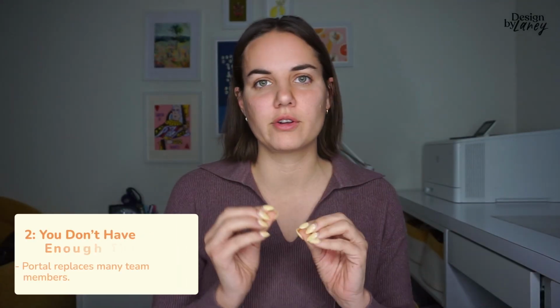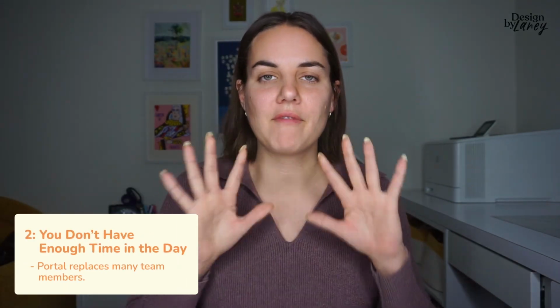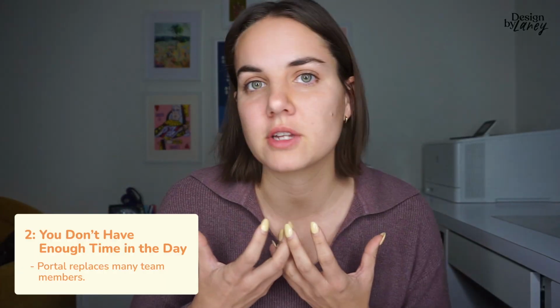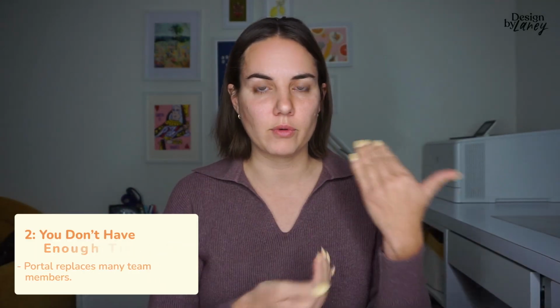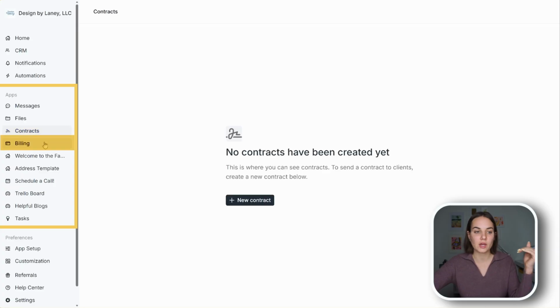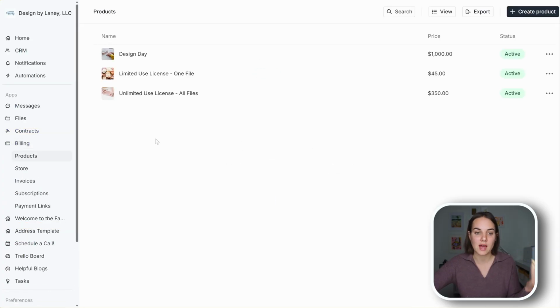Another reason I love a good client portal is because you don't have enough time in the day. So you can basically replace so many members of your team by having a good back and forth client portal. Everything is going to be exactly where you need it to be, such as these files being uploaded, your billing, your contracts. So you don't need to have a team that's doing all of these different things. Your client portal can do them for you.